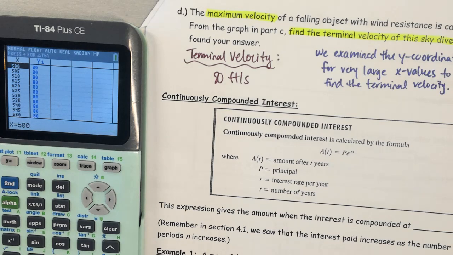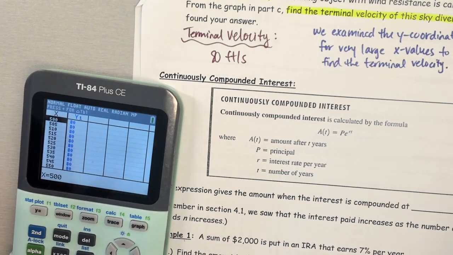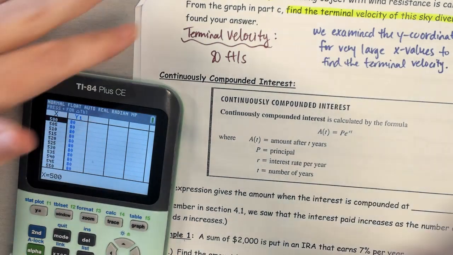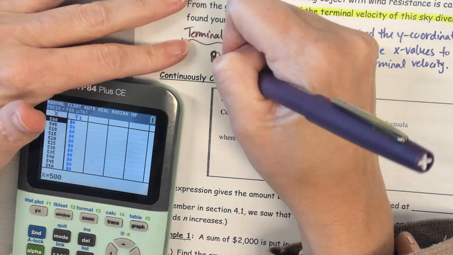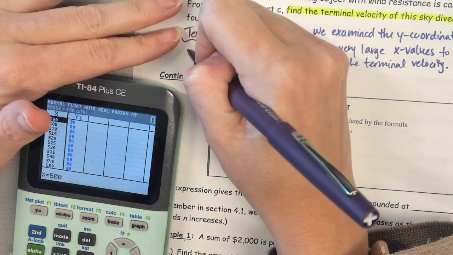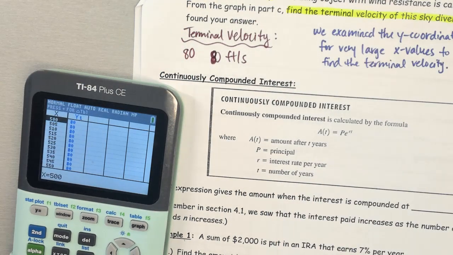Once you look at those large x values, you're going to be able to see what it converges to. I'm sorry, my ink looked kind of funky there. I'm going to rewrite it.